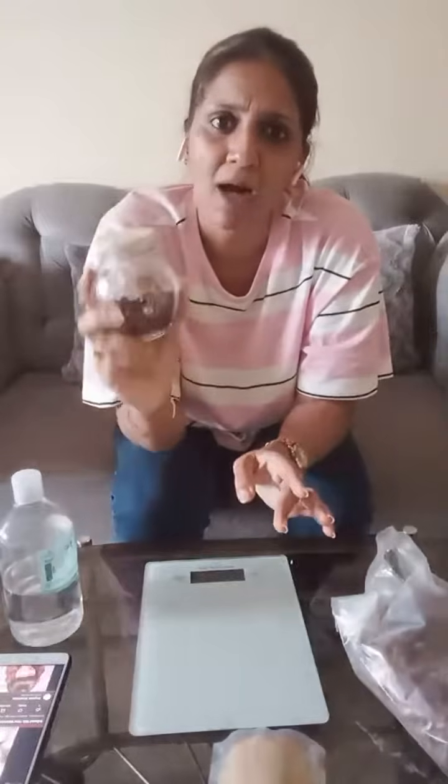This doesn't have to be kept in sunlight at all. This has to be kept in a dark place in your cupboard. And the glyceride will be kept for 7 to 8 days. Maximum 8 days, nothing more than that.